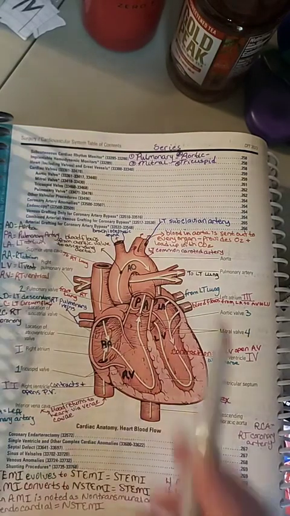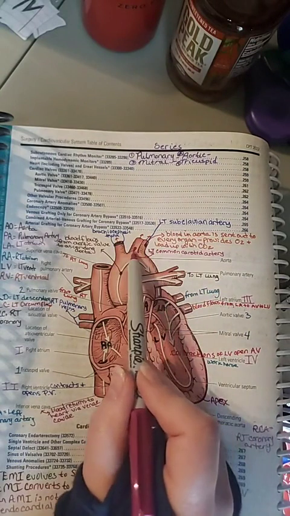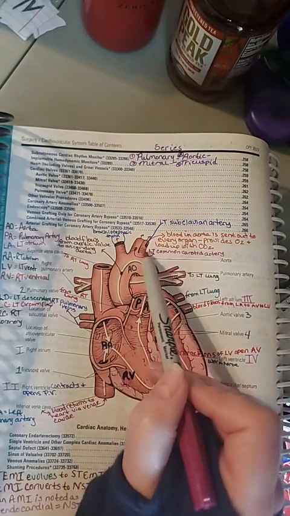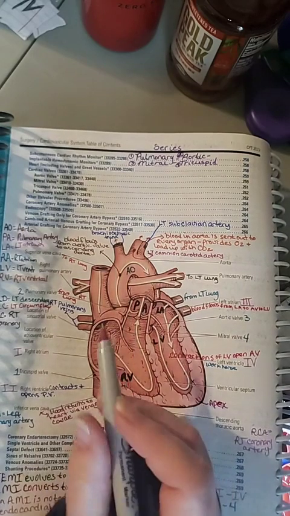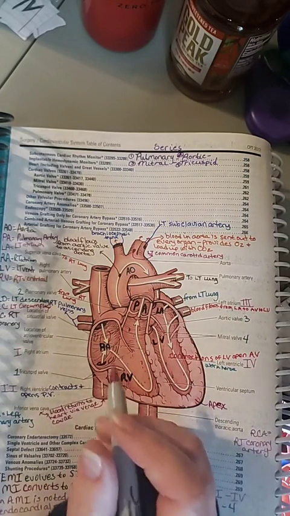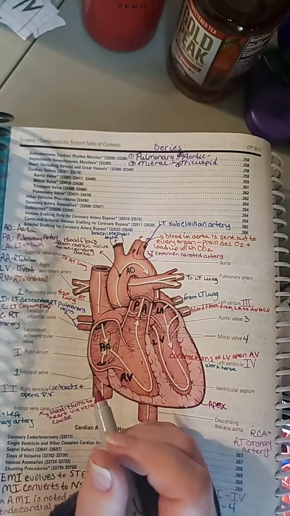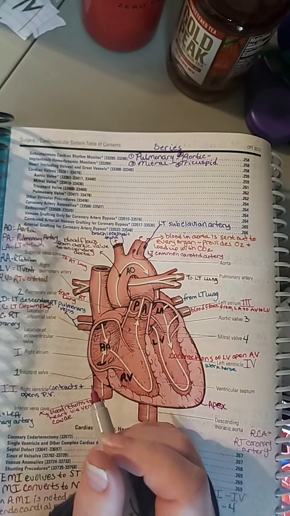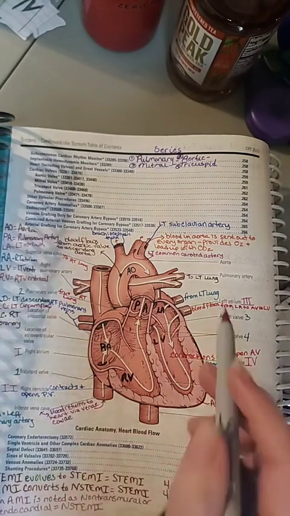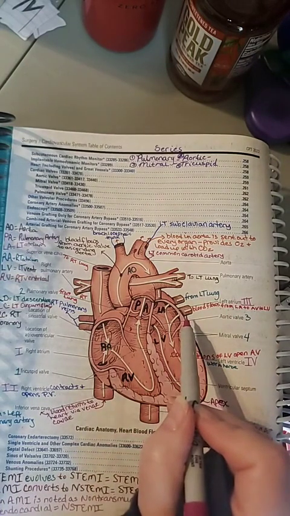So I wrote apex down here. I did the left common carotid artery right there and put it in the middle. I did left subclavian artery, put it at the third one right there. And then this one, put that brachiocephalic trunk right there. That one. Oh gosh, let's see.